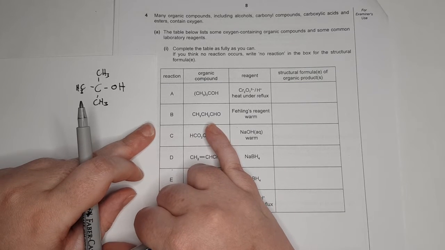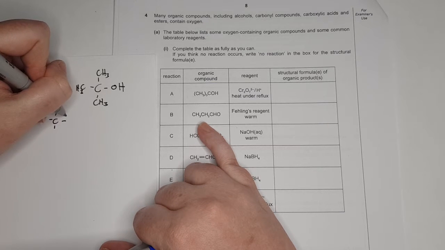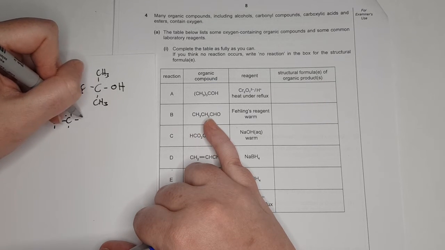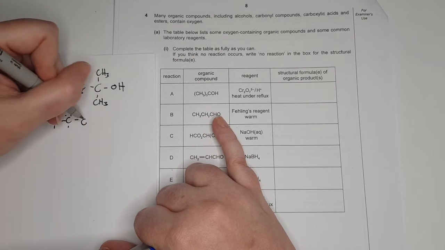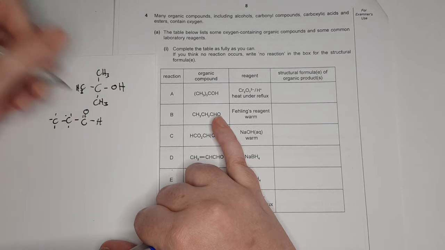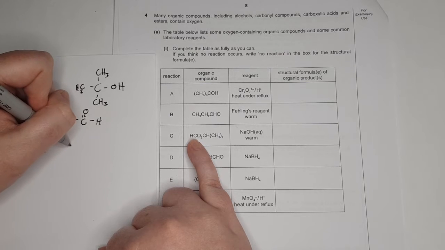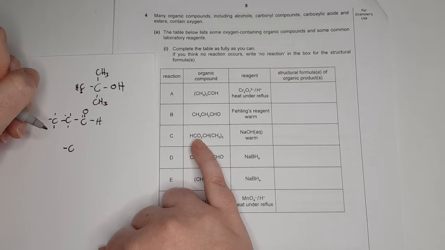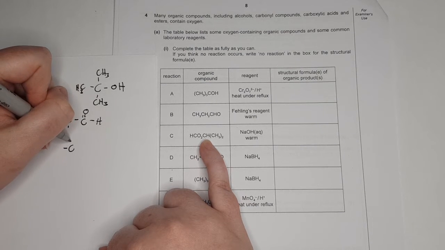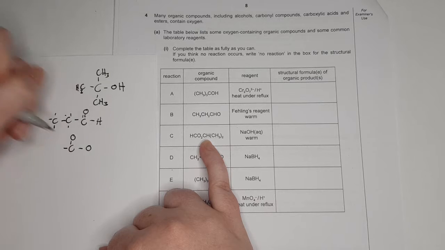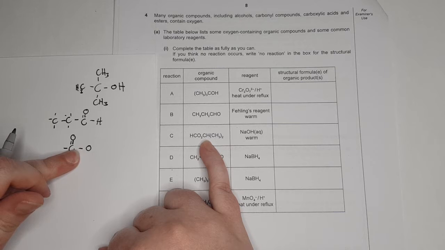Our next one, we have a CH3, a CH2, followed by a CHO. And we know that CHO means aldehyde at the end. Then I've got a C with an H on it, and then I've got O2, and then another C. So it means that there's an O and an O, but in order for carbon to have all of its bonds, it means that must be double.